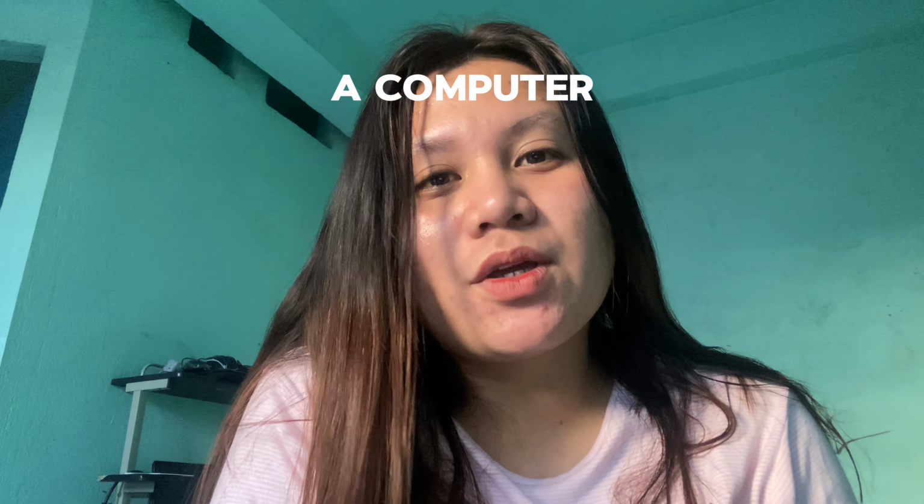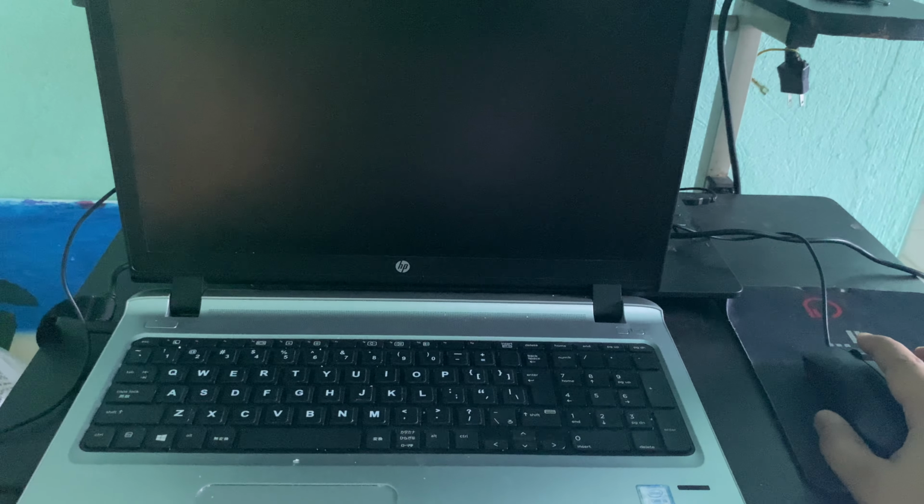Good morning, everyone. I hope you're all doing well today. Our next task is I'll teach you how to start a computer. It's very basic, it's very simple. I'll walk you through how to start a computer step by step. Okay, so this is our computer. As you can see, we have a monitor, a keyboard, and a mouse as well. Here, this is the mouse.